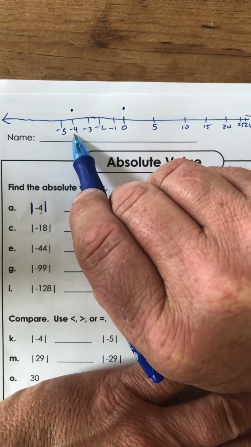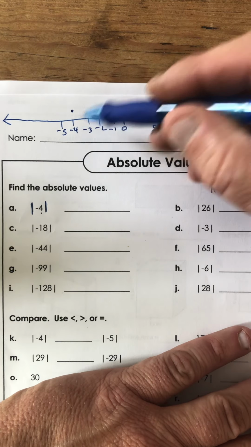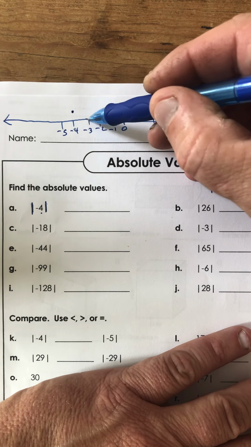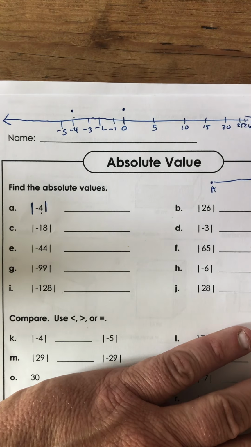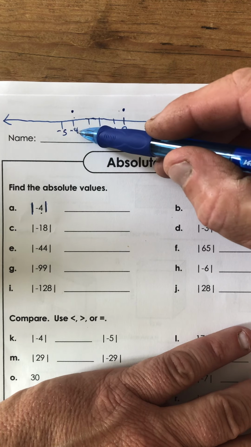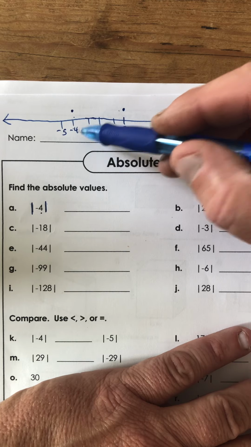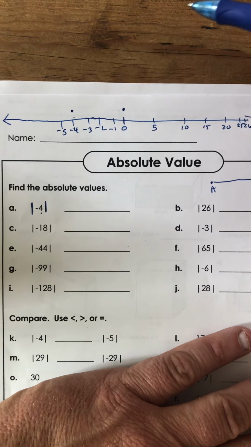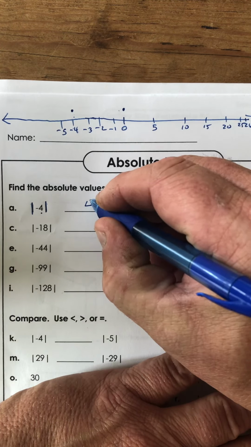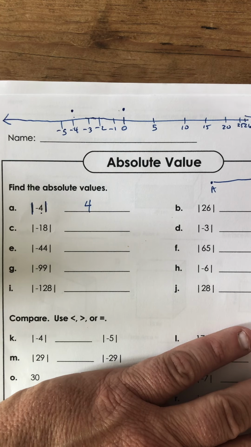Even though that number is a -4, the distance between 0 and -4 is 1, 2, 3, 4 units. And those units are positive units. Even though it's a -4, the distance between those 2 points is a positive number. So the distance, or the absolute value of -4, is +4.